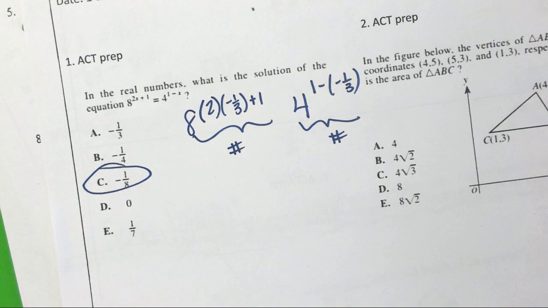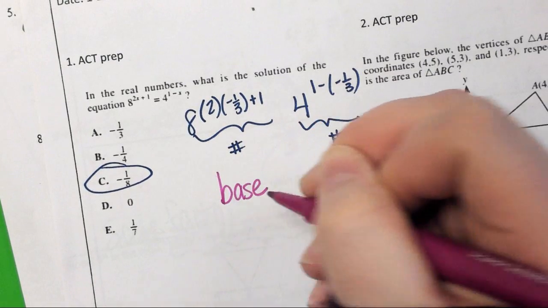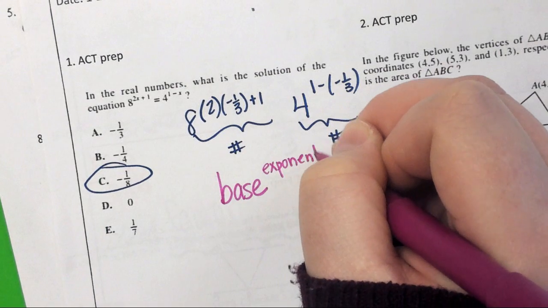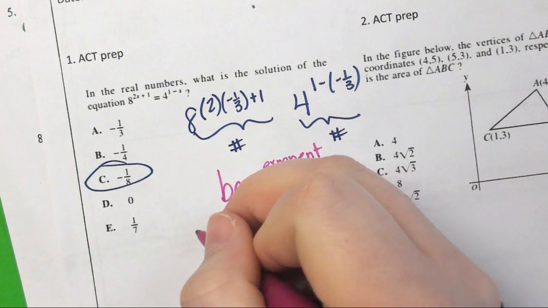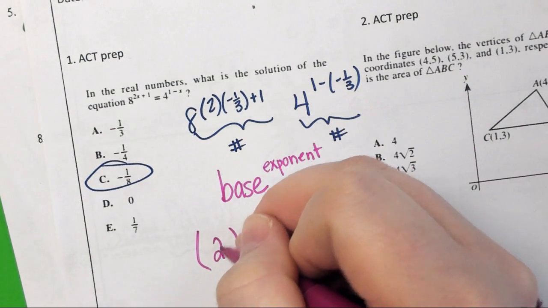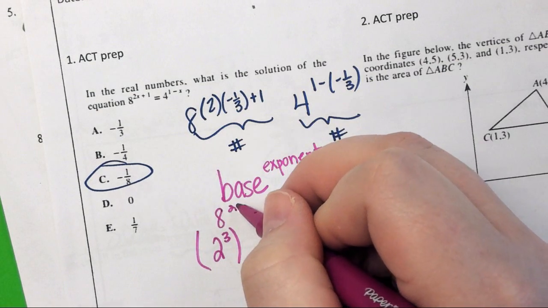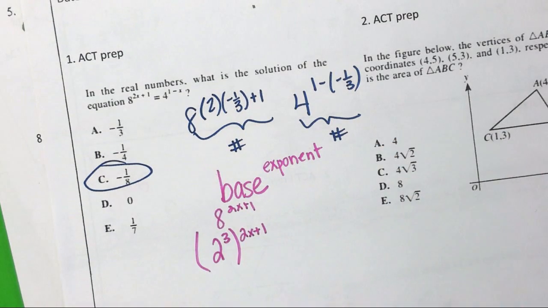I'm going to show you a different way that involves bases and exponents. Just as a reminder, this is something you learned in algebra. The big number on the bottom is called a base. The tiny number up top is called an exponent. We would love in this problem if they could have the same base. If they have the same base, then we can just set the exponents equal to each other. So for instance, I know 8 is really 2 to the 3rd, so I'm going to rewrite 8. Instead of writing 8 to the 2x plus 1, I'm going to have 2 to the 3rd to the 2x plus 1. I'm substituting in 2 to the 3rd for 8.